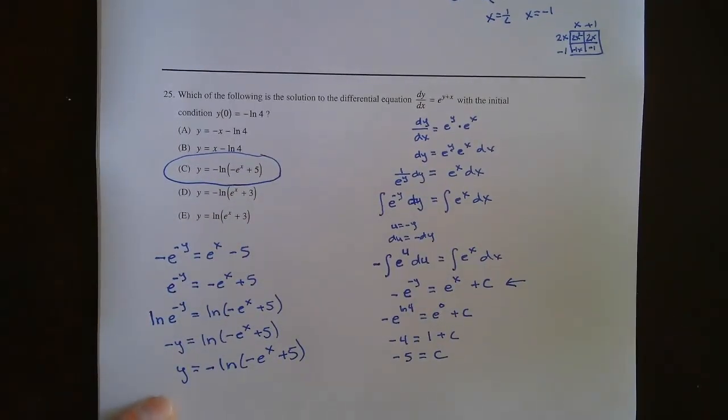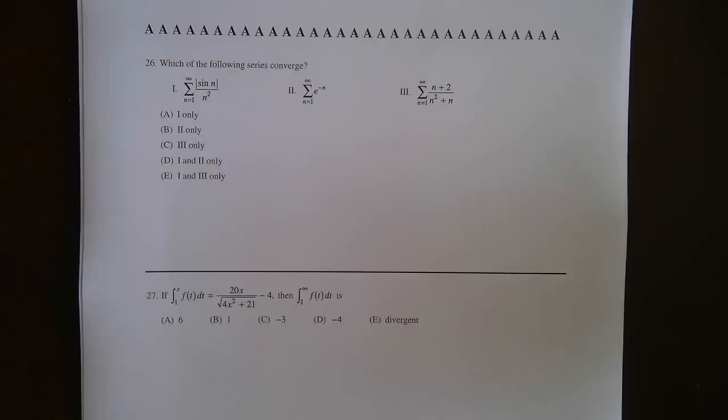Okay? And that's 25. For 26, they're asking you which of the following series converge. So we have to establish the convergence of each of these. I'm going to do each of these individually. It's going to take a little bit of time, but I'm going to do each of these individually to determine whether they converge or not. So I'm going to grab another piece of paper.